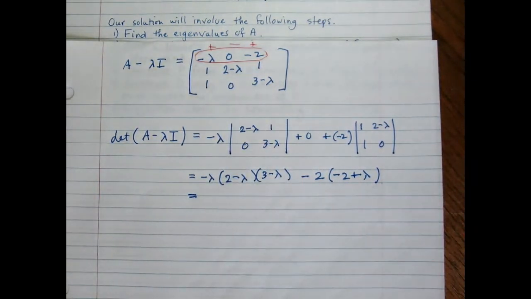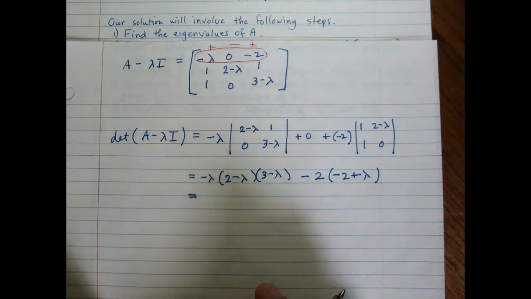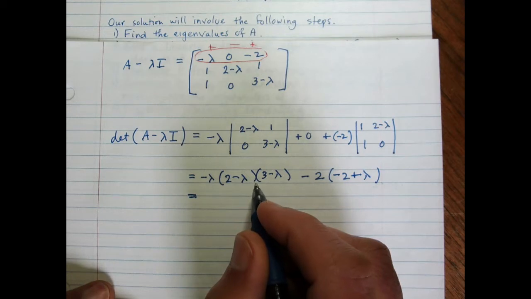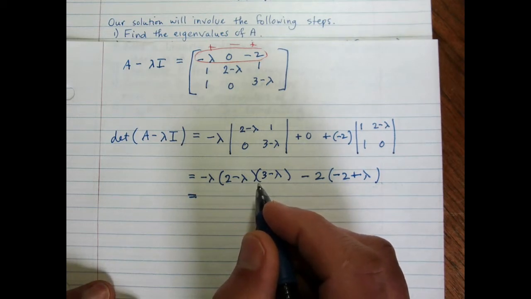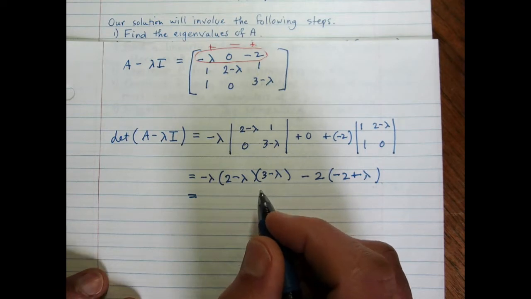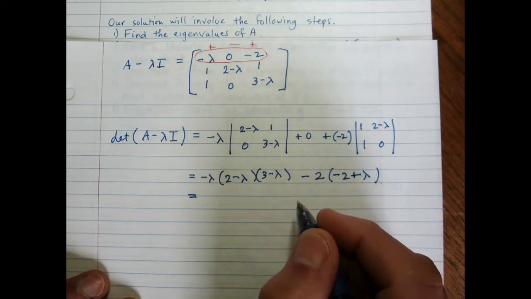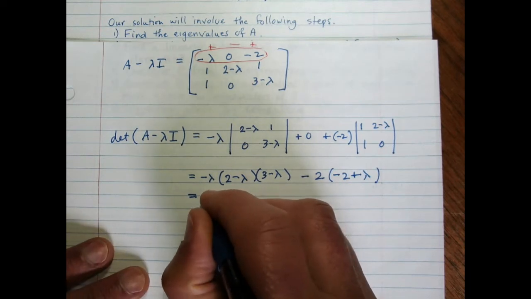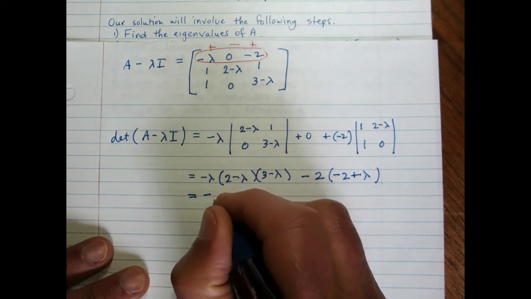So minus 2 plus lambda. And I have to multiply all this out, and I'm just going to tell you what I get here. Let's see, there's no trickiness to this.